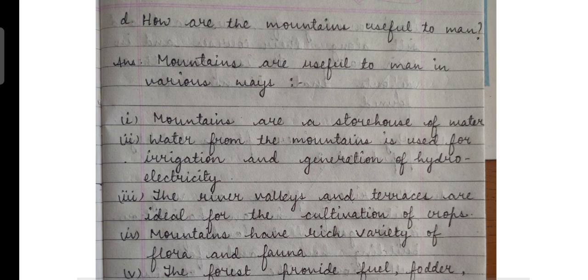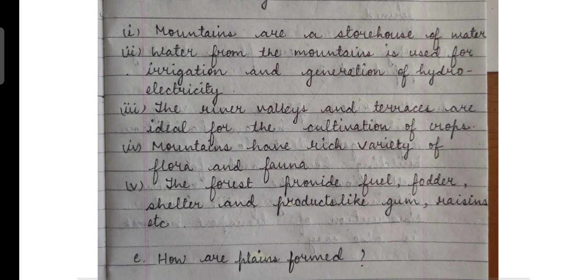First, mountains are a storehouse of water. Second, water from the mountains is used for irrigation and generation of hydroelectricity. Third, the river valleys and terraces are ideal for the cultivation of crops. Fourth, mountains have rich variety of flora and fauna. And lastly, the forests provide fuel, fodder, shelter and products like gum, raisins, etc.